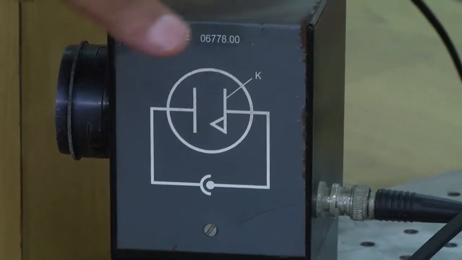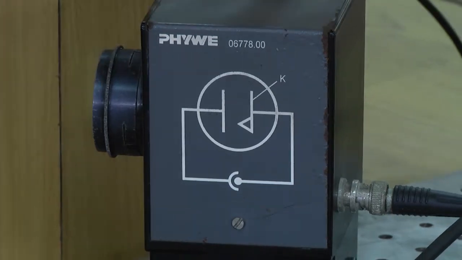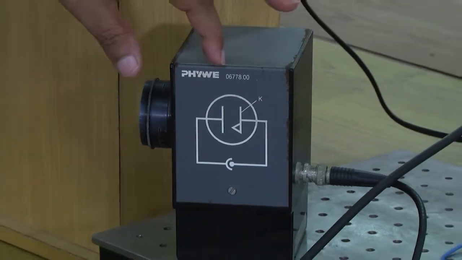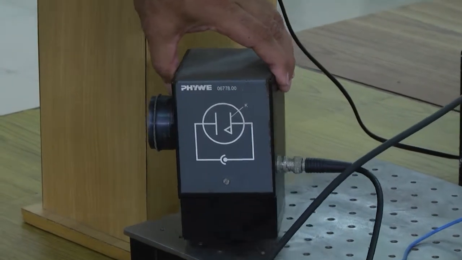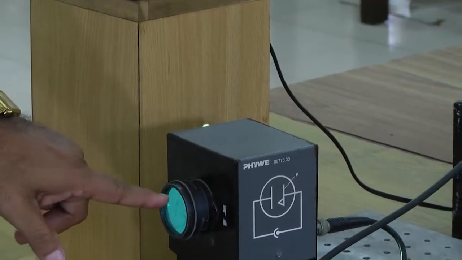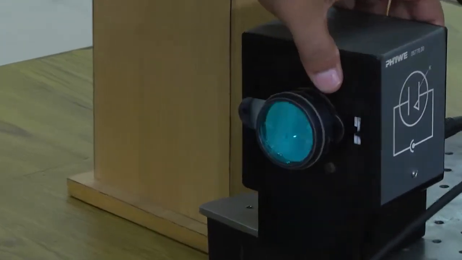It is inside the box, so we cannot see it now. Light will fall on this cathode, and this is the entrance of light.